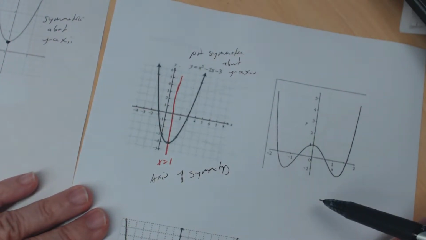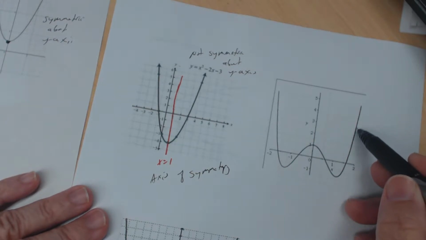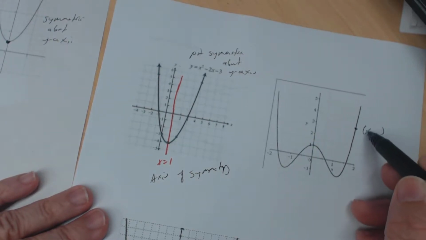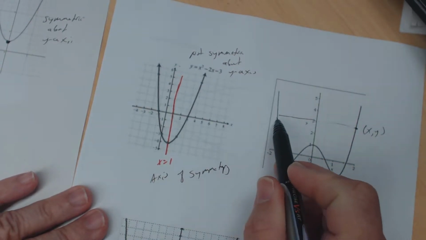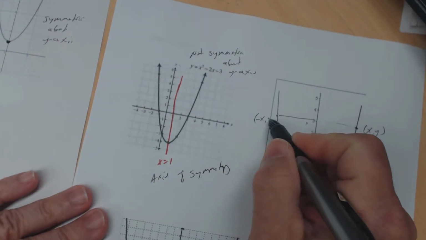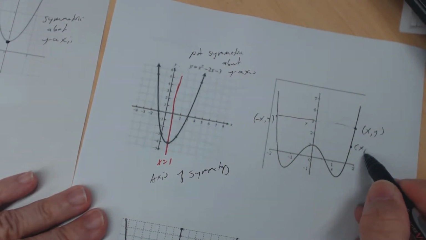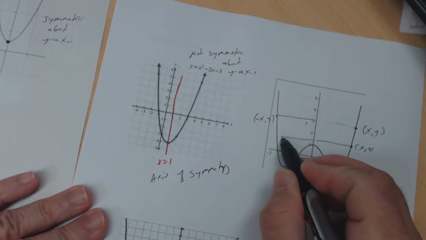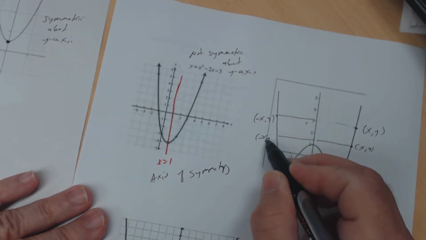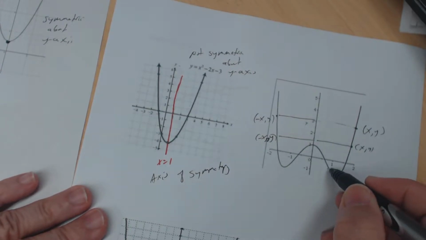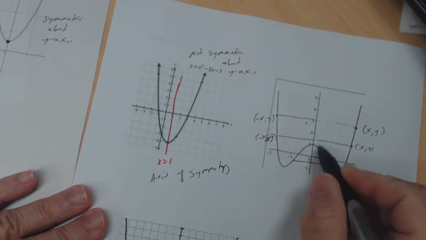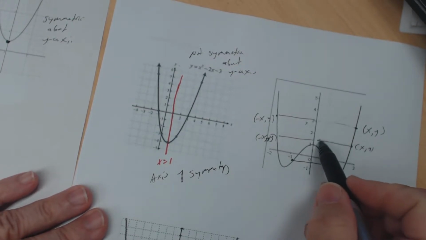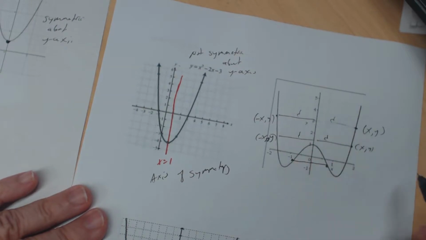Is this graph symmetric about the y-axis? In other words, if you look at this point here, whatever that point is, x, y, and you look at this distance right here, is that the point negative x, y? What about this point here, x, y? And look at this distance here. Is that the point negative x, y? And so on. If you look at this point here, look at this distance from the y-axis. Now remember that when I talk about the distance, I'm talking about the distance that point is from the y-axis. Notice you get this point here. And the answer is yes.